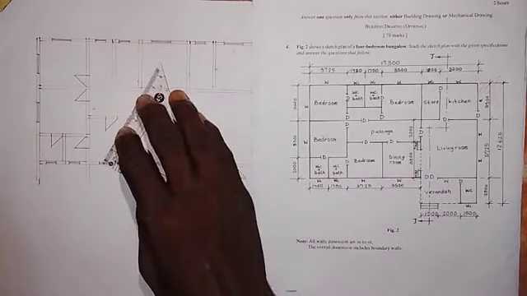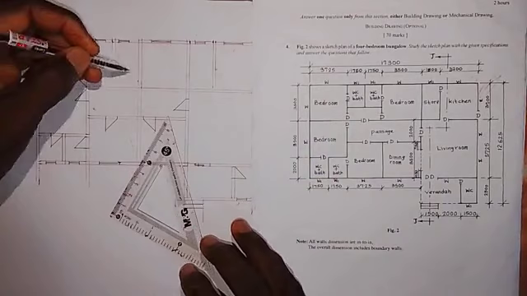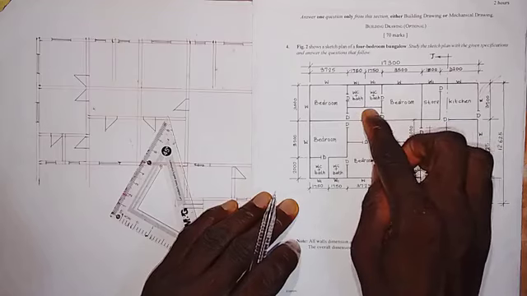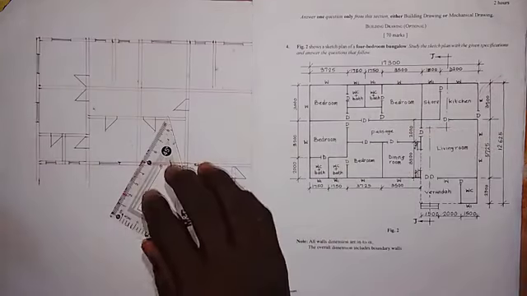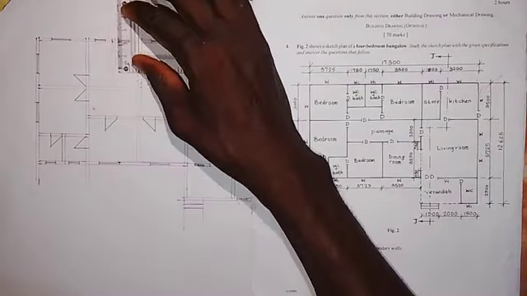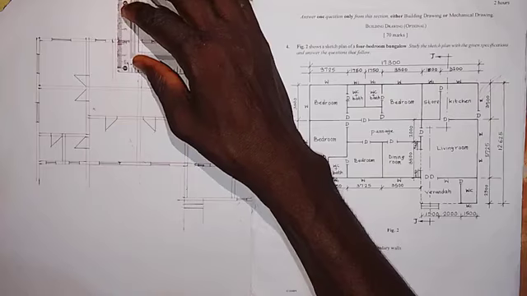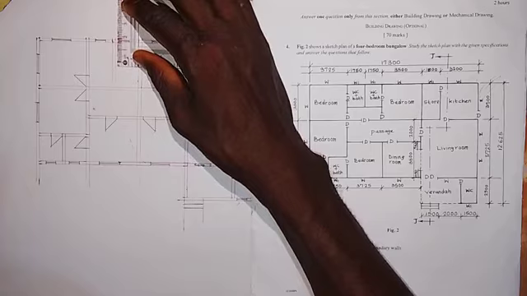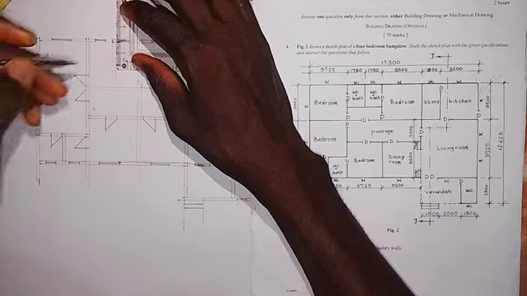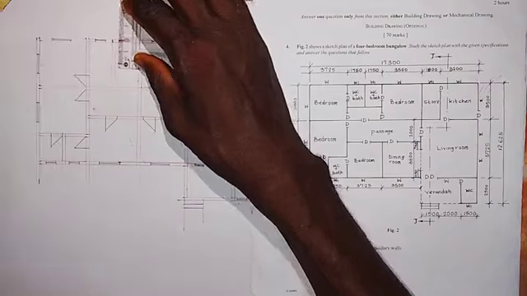So then here also, the dimensions around here are not given. I mean, for this wall that we have here is not given. So I'm just going to assume 20. So I'm going to assume it to be 20 millimeters. So maybe I should make it 18. So let me make it 18 millimeters. So this is 18 millimeters here.